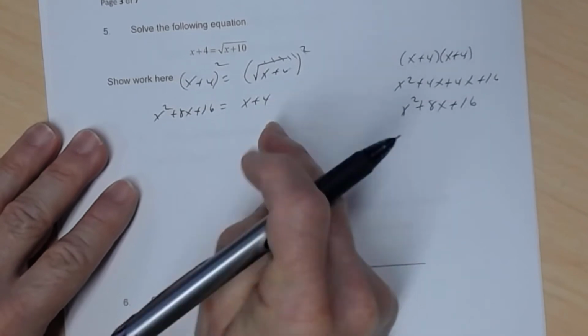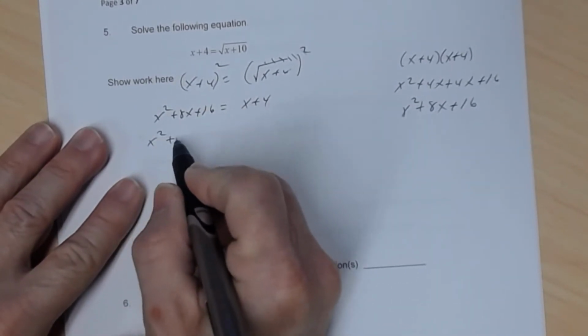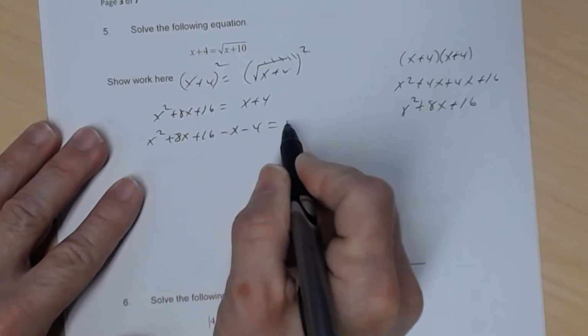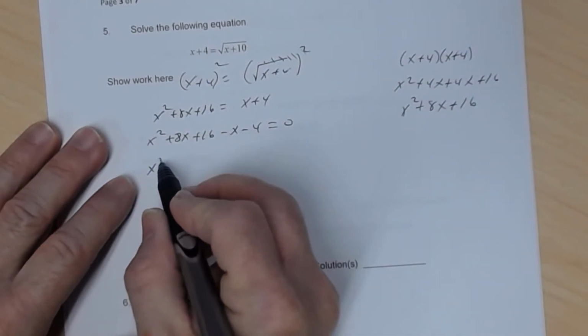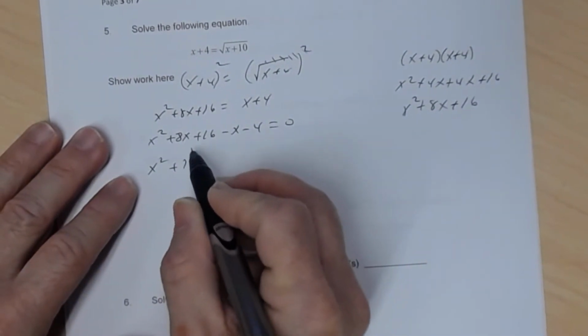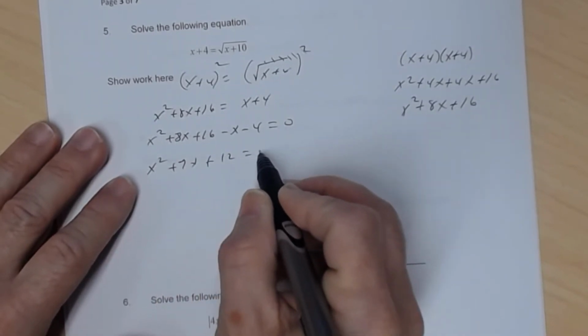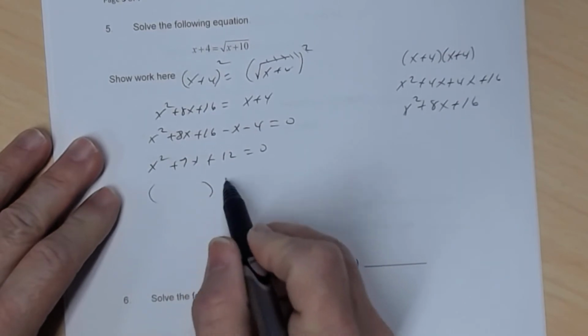So I'm going to bring all these terms to the other side to get x squared plus 8x plus 16 minus x minus 4 equals 0. Combine like terms, I get x squared plus 7x, since 8x and negative x is 7x, and 16 and negative 4 is 12. And then factor.